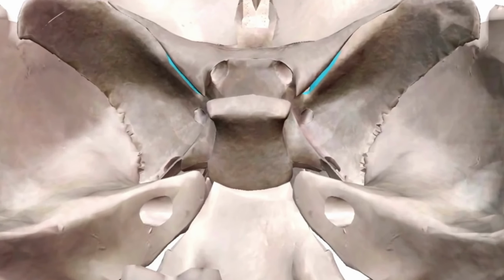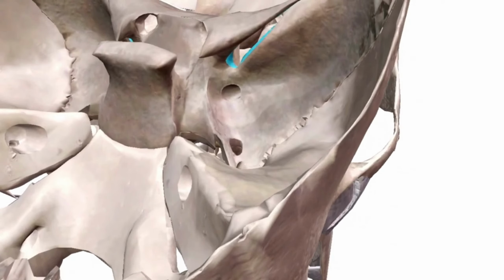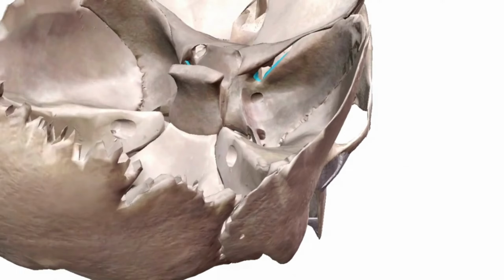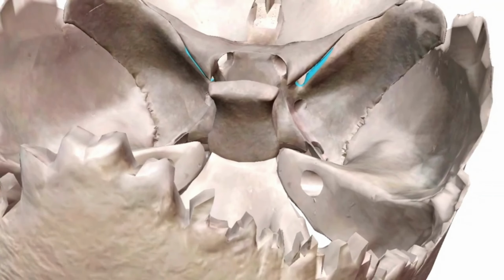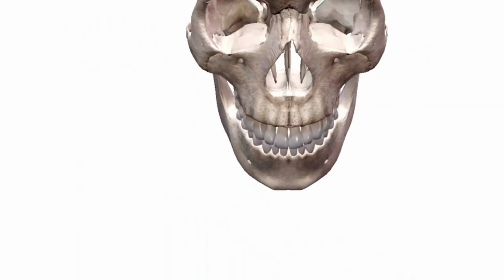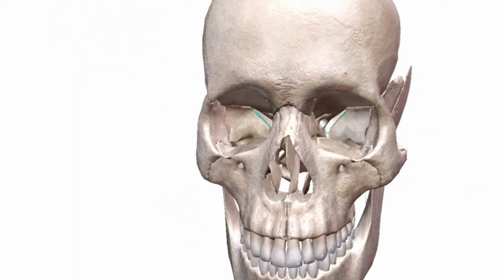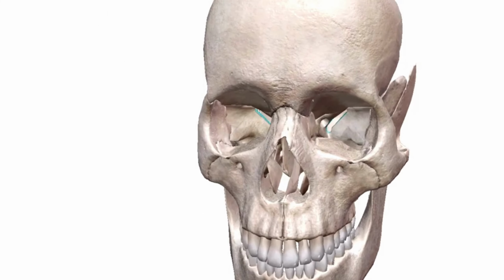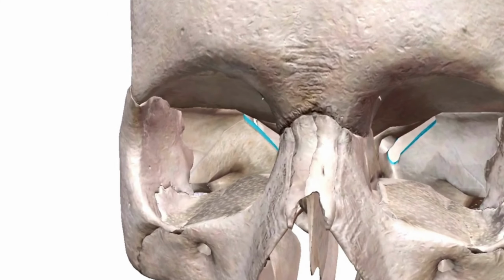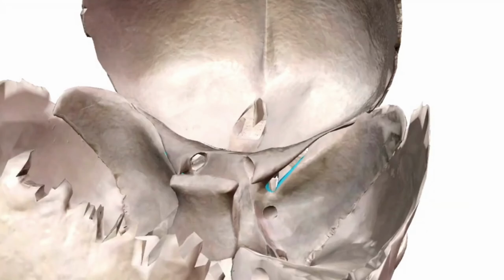What cranial nerves will pass through the superior orbital fissure? That's right, cranial nerve number 3, 4, 5-1, right? And 6. So cranial nerve number 3, 4, 5-1, and 6.